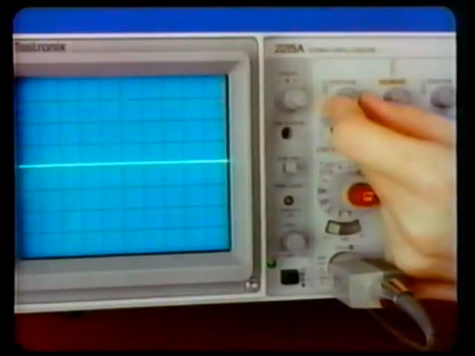The graticule is used to measure voltage and frequency. It's divided into 8 major divisions vertically and 10 major divisions horizontally. Each division is further broken down into 5 subdivisions. Before measuring any voltages, position a trace on the center or baseline. Adjust the channel 1 vertical position control until the horizontal trace is directly over the baseline.